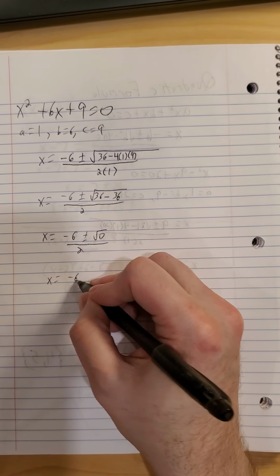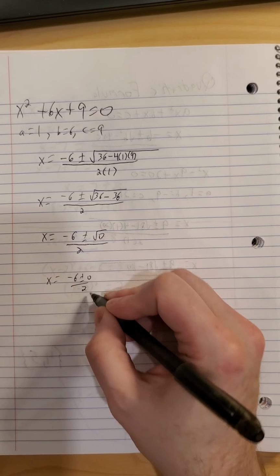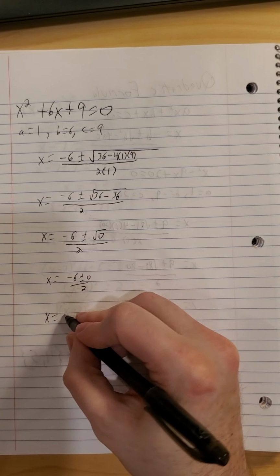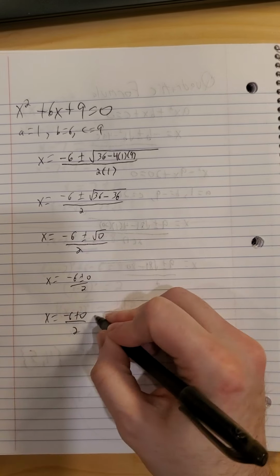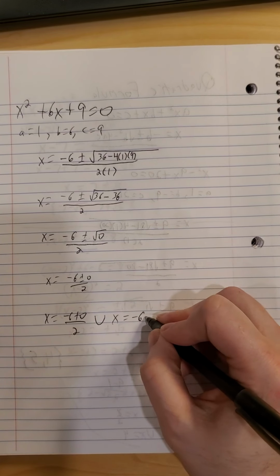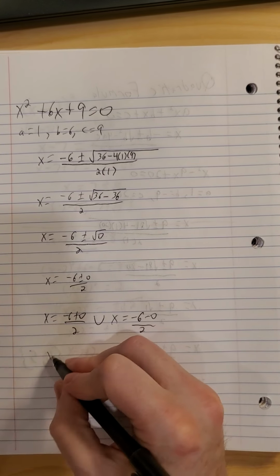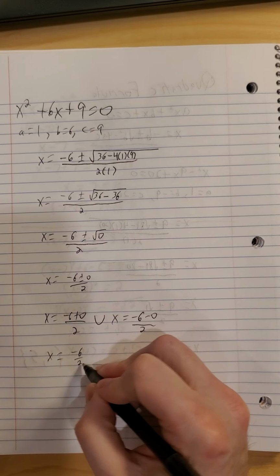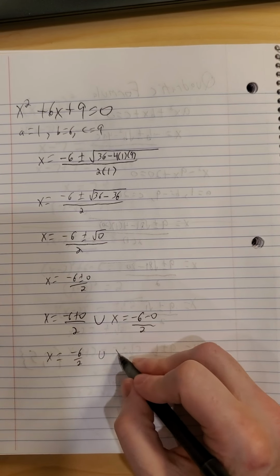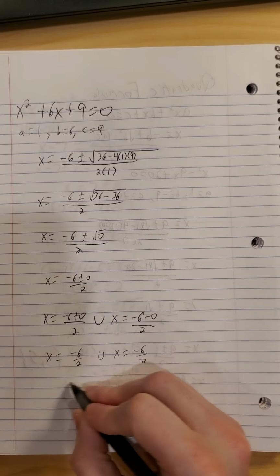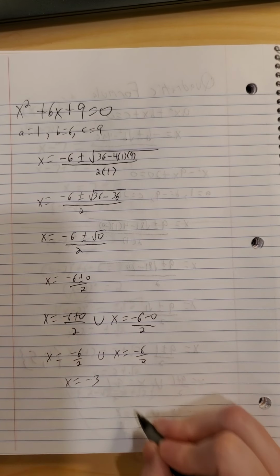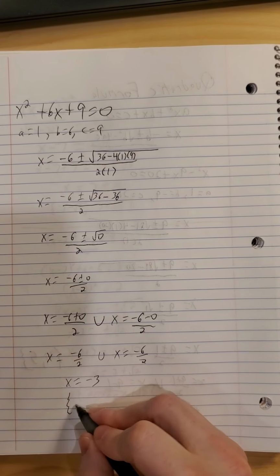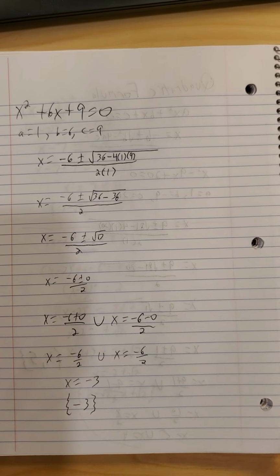So x is -6 plus or minus 0 all over 2. So x is -6 plus 0 all over 2, or x is -6 minus 0 all over 2. But notice both of these turn into the same thing. -6 over 2, so both of them will turn into x is -3. So we only ended up with one solution.